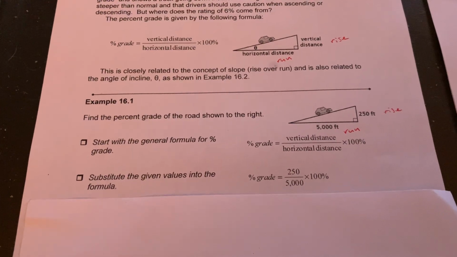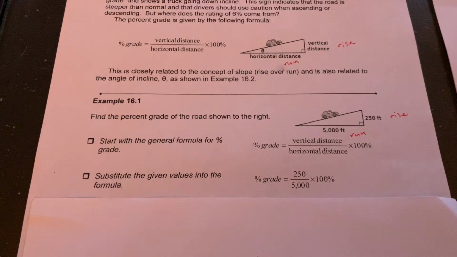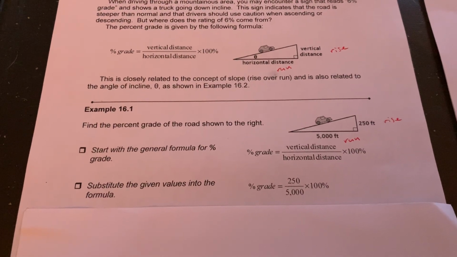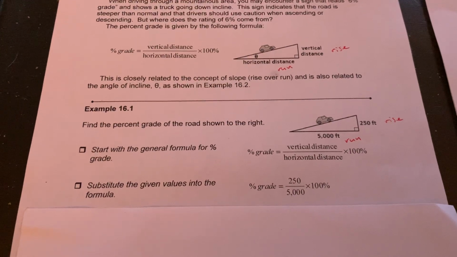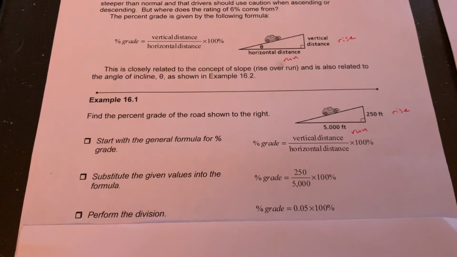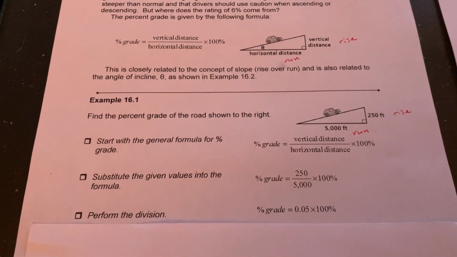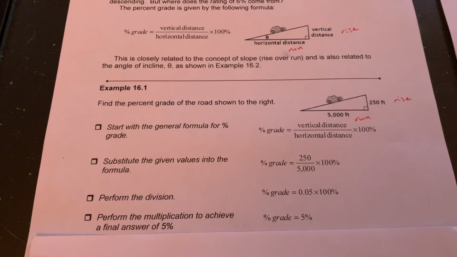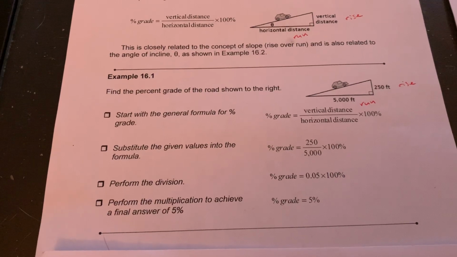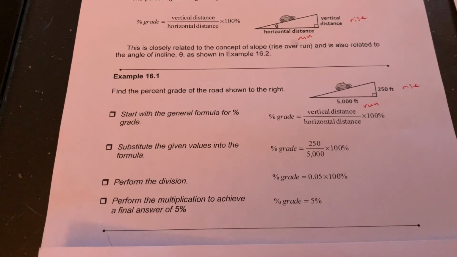In any event, if we have these two values, it's just a matter of setting them up, right, and then doing a quick division and a quick multiply. So if I know this is a 250-foot rise over a 5,000 foot run, so almost a mile, I just set this up, 250 over 5,000 times 100, that would get me 0.05, right? Times 100 is 5%. And so our percent grade here would be 5%. So if we have these values, this is a pretty quick calculation to find.